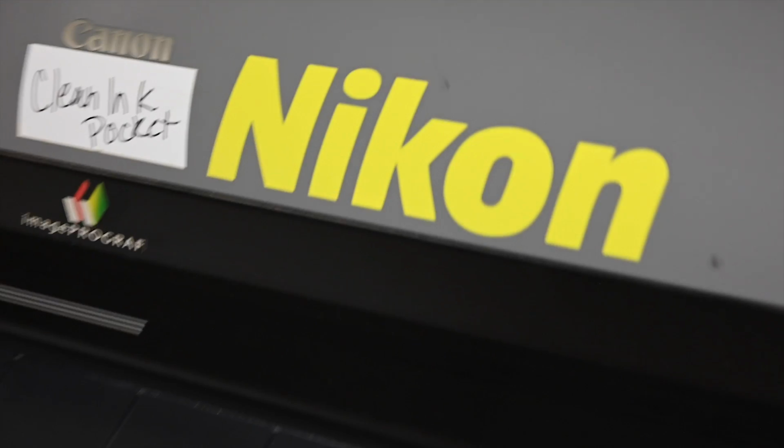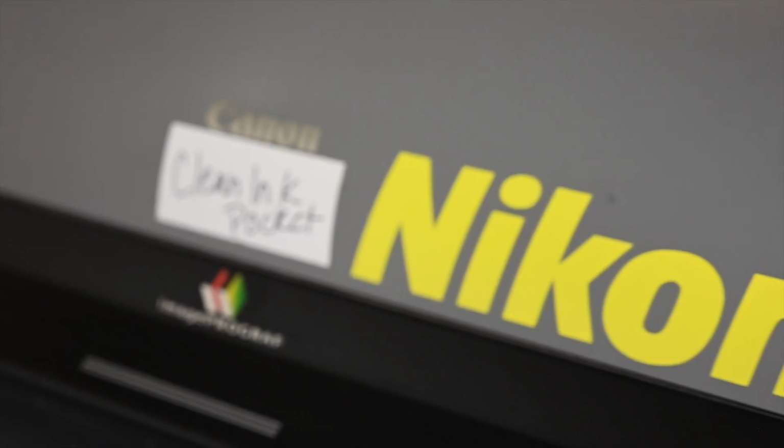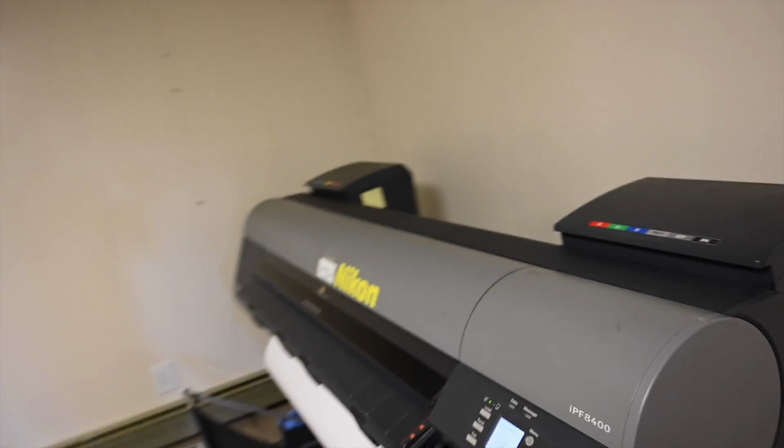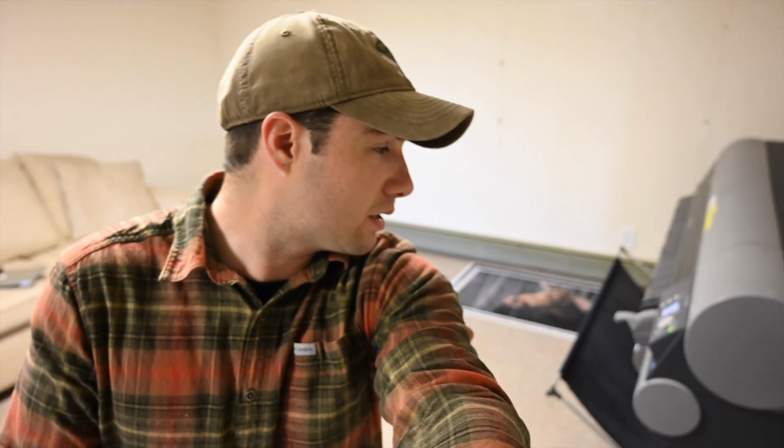By the way, yes, I am that petty where I put a Nikon sticker right by the Canon logo. Although I'd be a liar if I said Canon didn't make phenomenal things. I'm just jealous of them lately. So yeah, went full petty, put my Nikon sticker there.